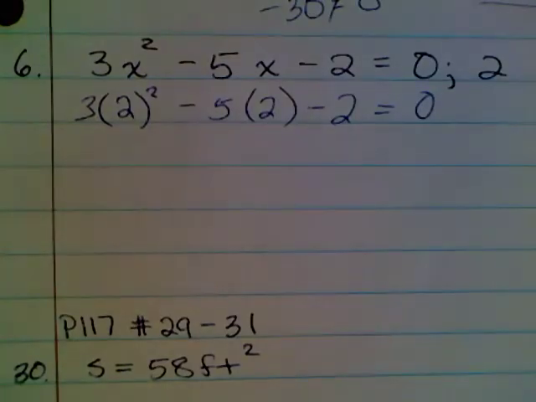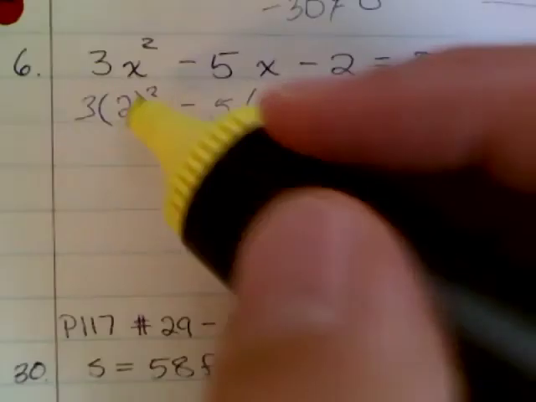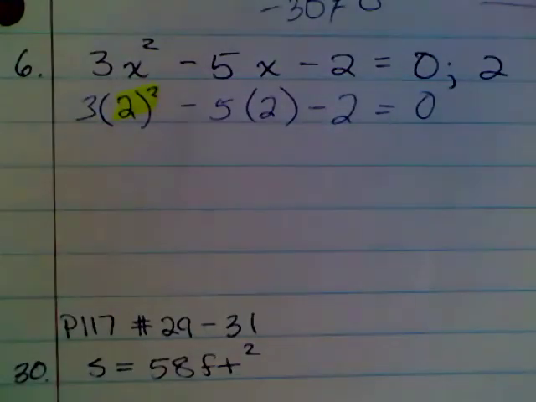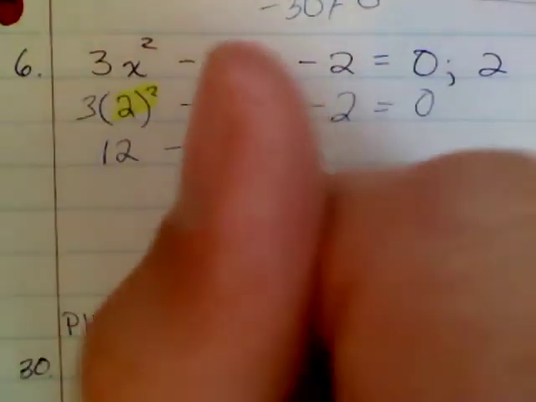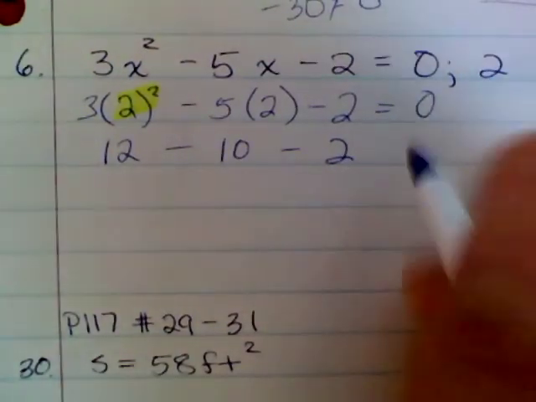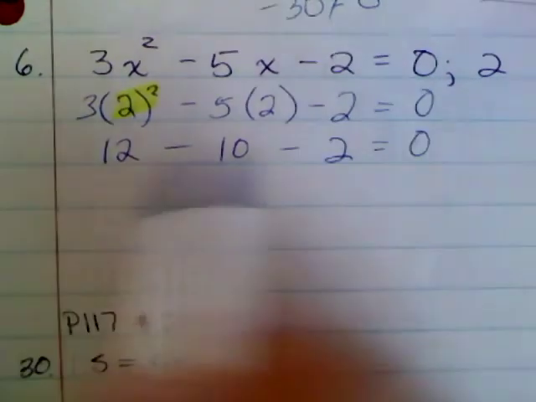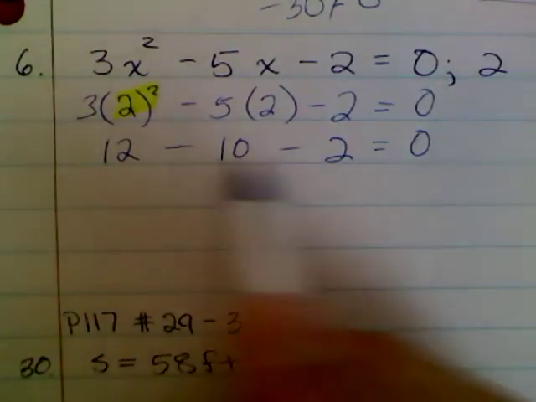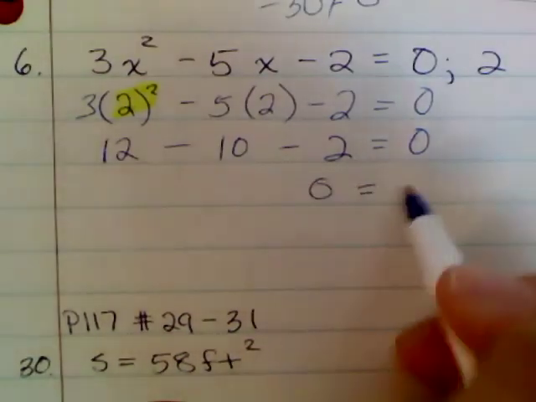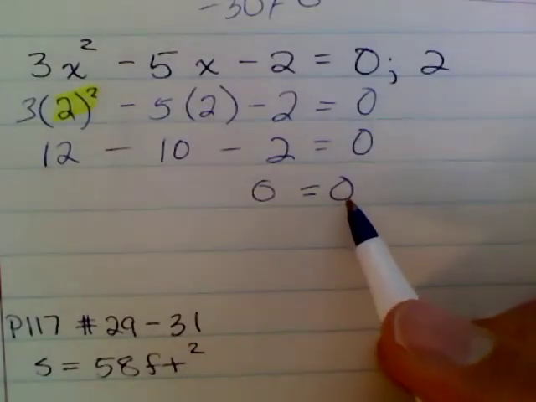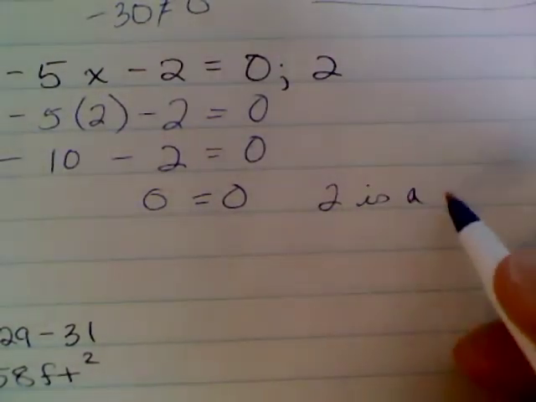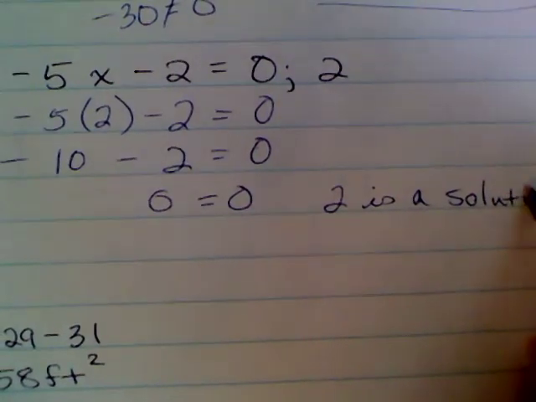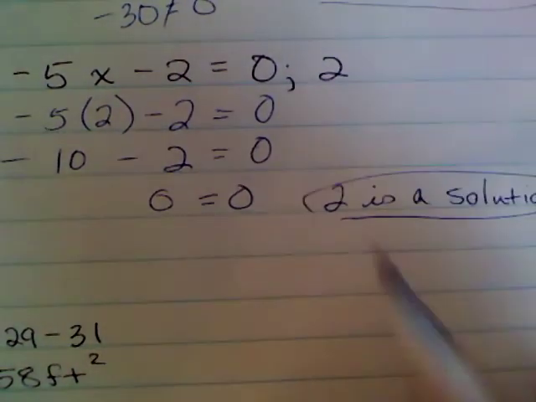So the mistake here is where people will accidentally say that this is 6 squared. It's not 6 squared, it's 3 times 4. 3 times 4 is 12 minus 10 minus 2 equals 0. 12 minus 12. So 0 equals 0. Since that is true, you're going to say that 2 is a solution. 2 is a solution to this equation. Okay? And that's it.